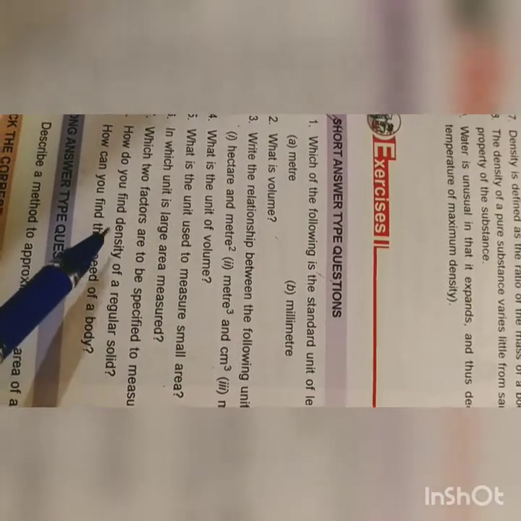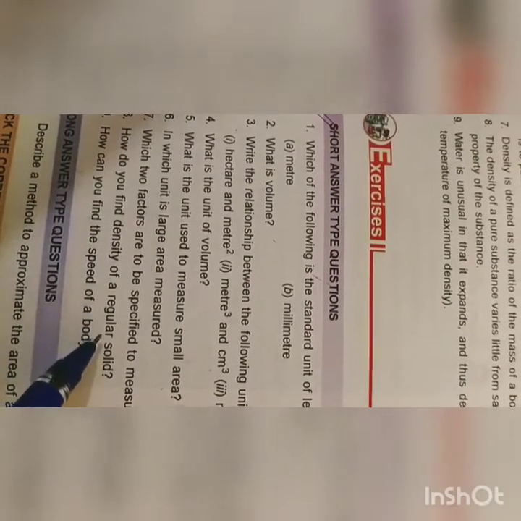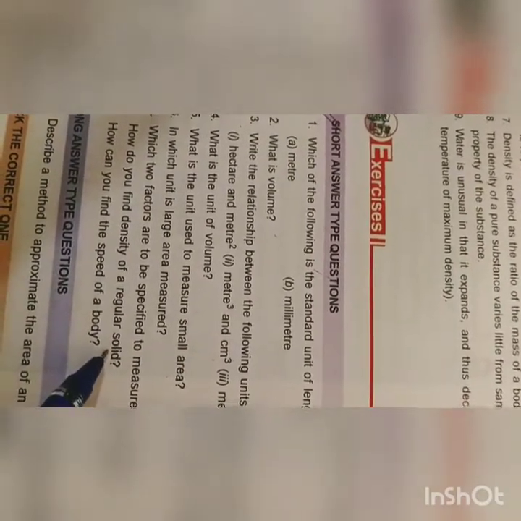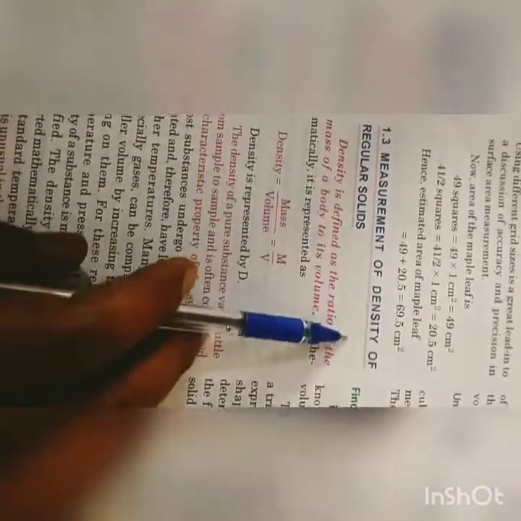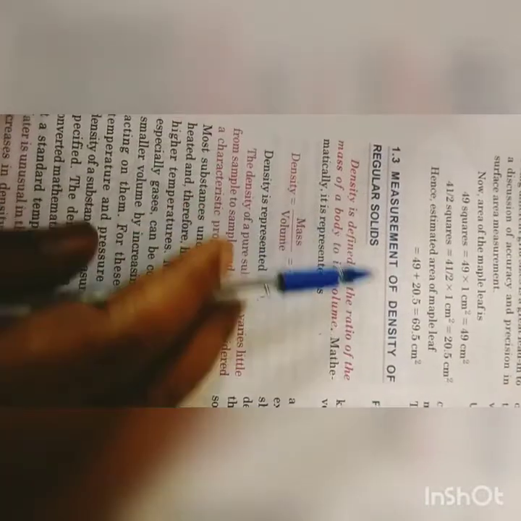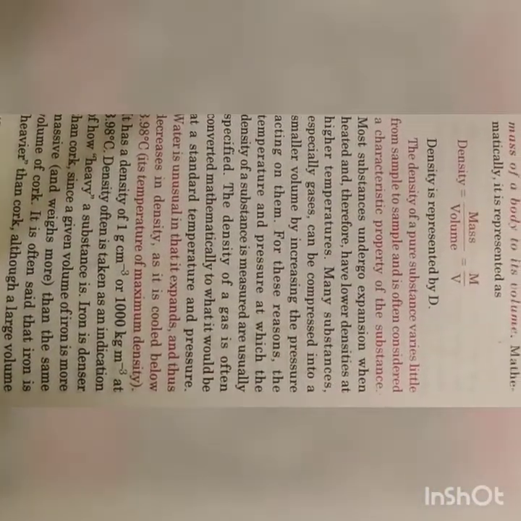Now, how do we find density of a regular solid? It's given in the book how to measure density of regular solids.